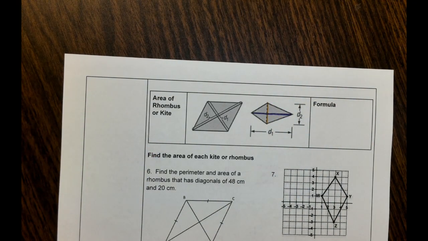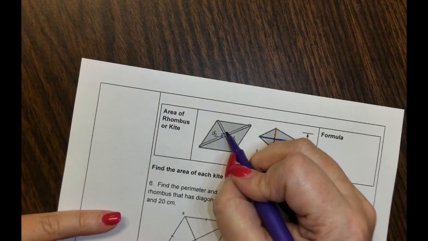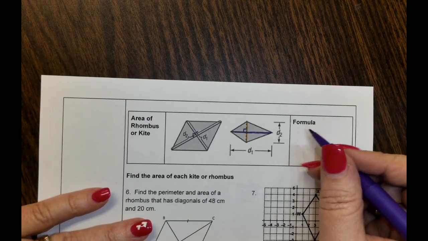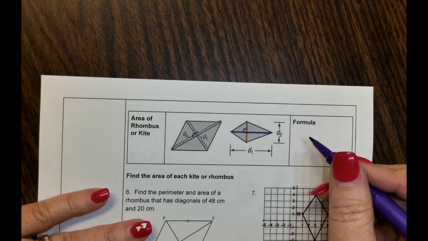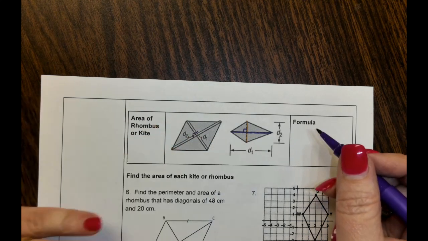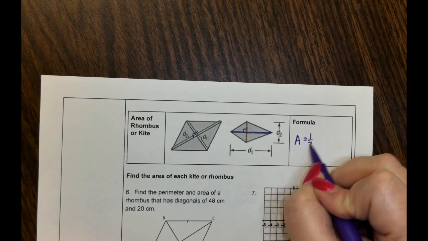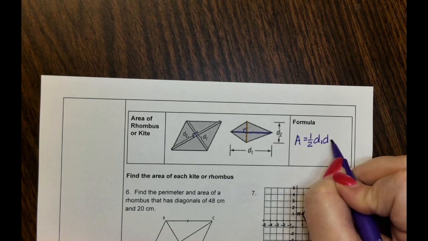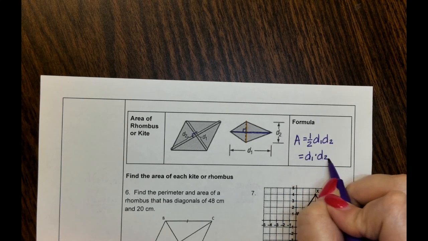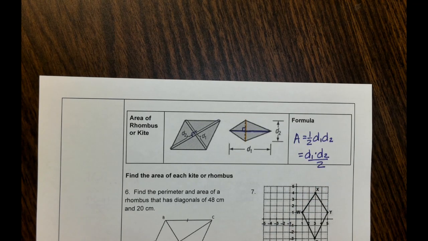Now an important thing to remember, not as far as finding area, but we might need it, is that the diagonals of rhombuses and kites are perpendicular. The formula that we're going to use for a rhombus or a kite, you don't have to for a rhombus, because a rhombus is also a parallelogram. But the kite's not a parallelogram, so you have to use this one. Area is equal to 1/2 diagonal 1 times diagonal 2. Or you could take diagonal 1 times diagonal 2 over 2.